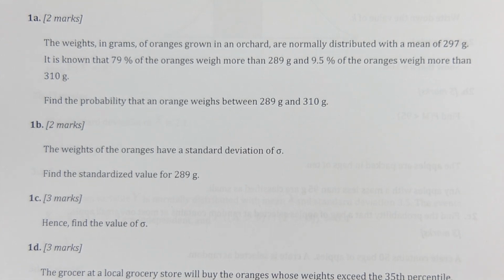The weights in grams of oranges grown in an orchard are normally distributed with mean of 297. It's known that 79% of the oranges weigh more than 289 grams. 9.5% of the oranges weigh more than 310. Find the probability that an orange weighs between 289 and 310. Yikes.